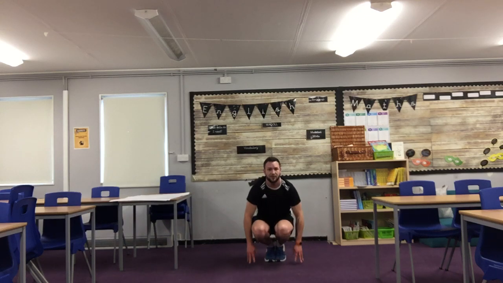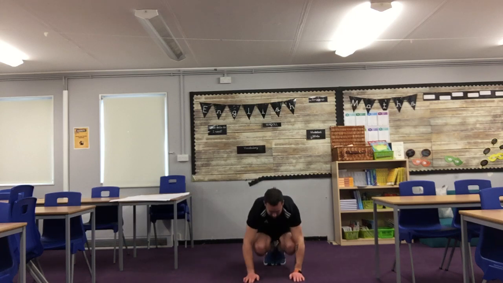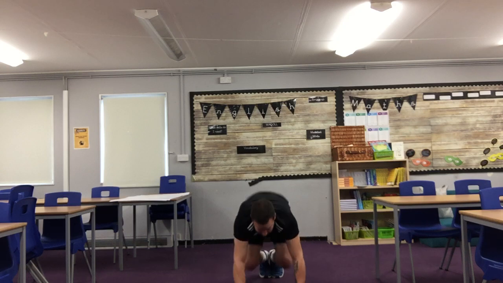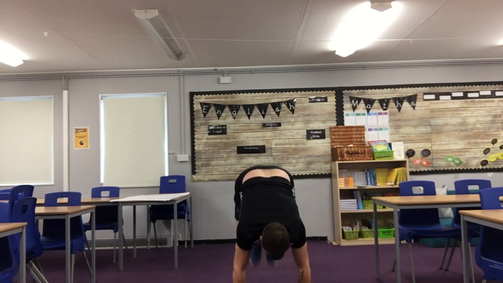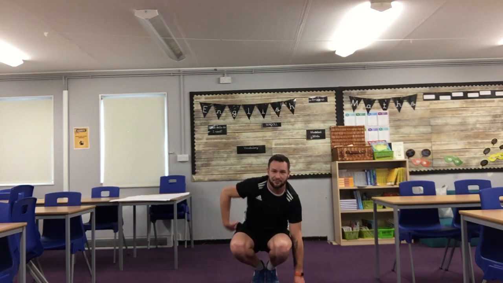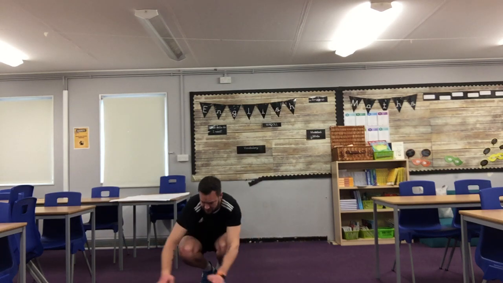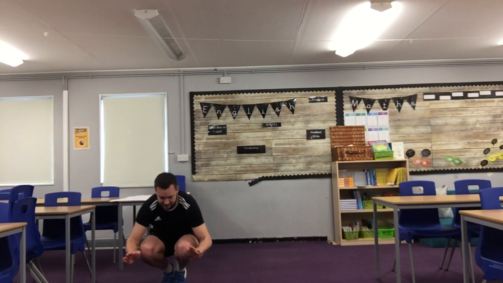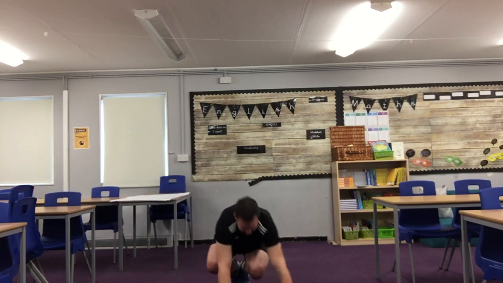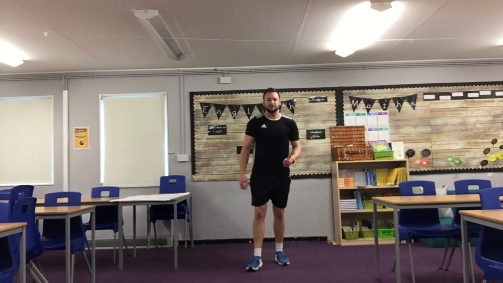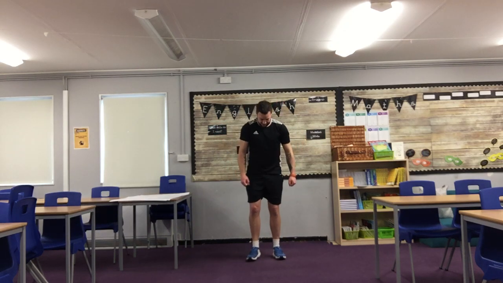Okay, we're going to do 5 of those coming forwards. Forward, hop, forward, hop. Good. Let's see if we can do a couple to the side. And back to the middle. Good. So that's a bear and a bunny.